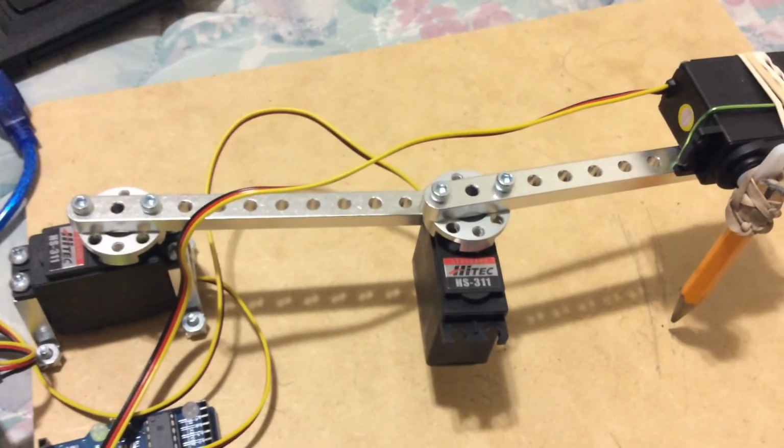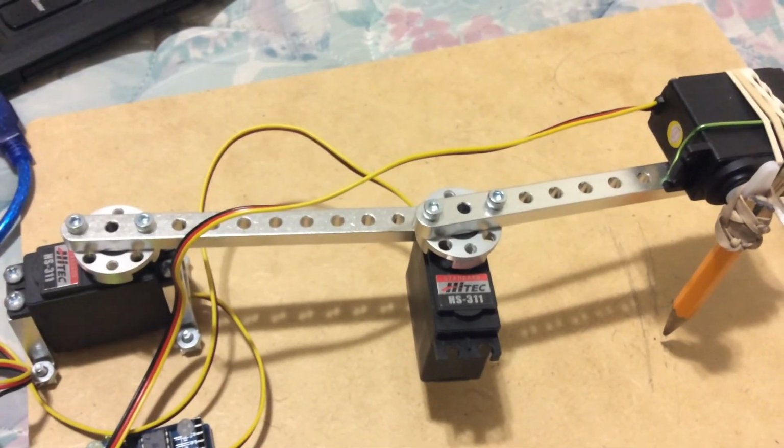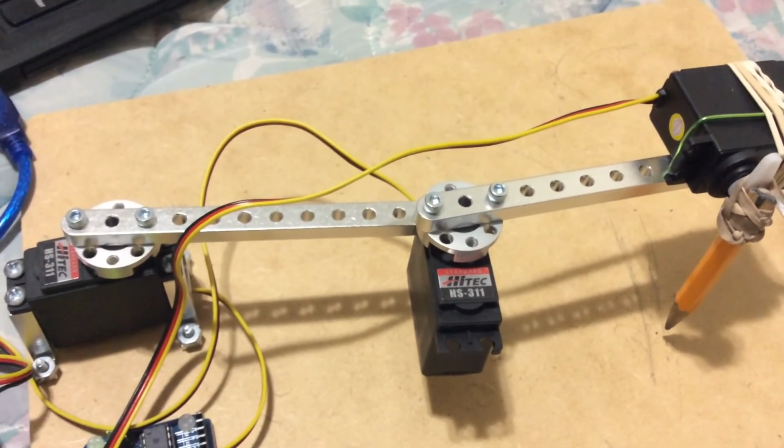And this is all about our project. We are able to move the two motors with the slider, and then move the end effector.